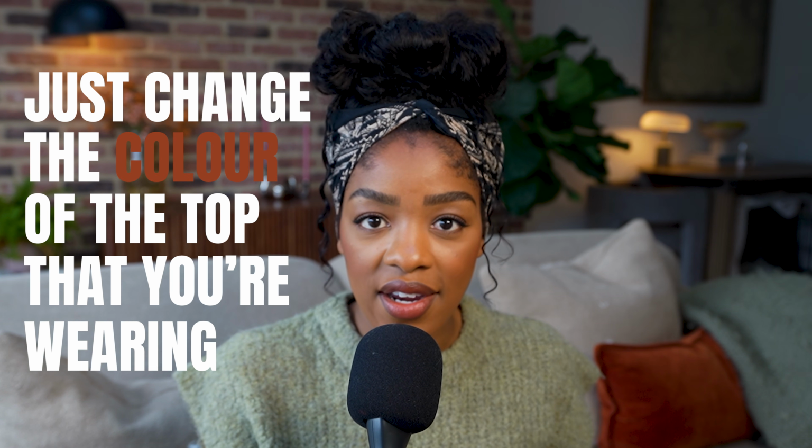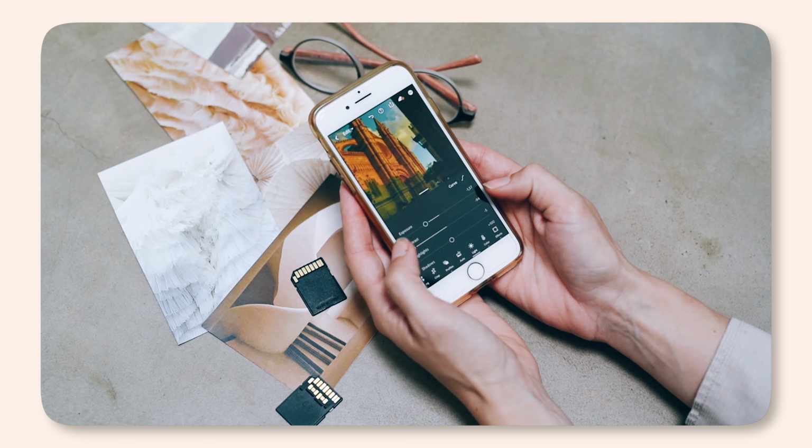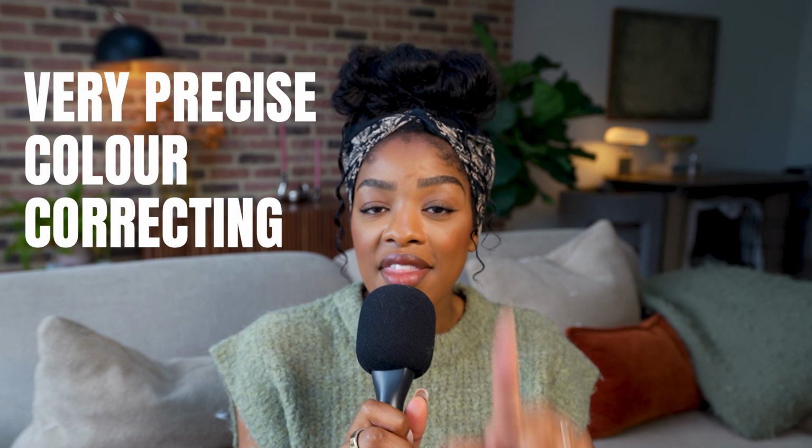So in that instance, you don't want to whack a filter on it and change the entire image. That's not going to help. What you actually want to do is just change the color of the top that you're wearing. Or maybe you took a photo where the lighting is off and you have that weird yellow or green cast over it. These are all examples where you don't want to use a filter because that's not going to help. Instead, you want to use very precise color correcting. And that is where the proper tools come in, not just the filters.